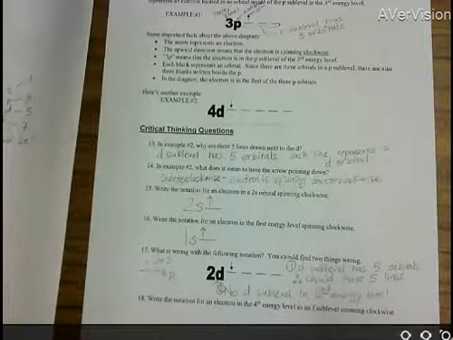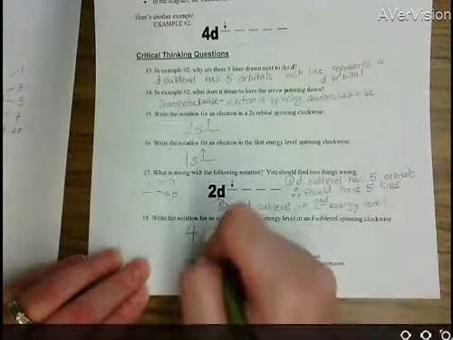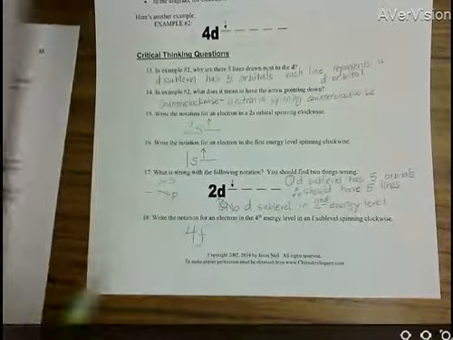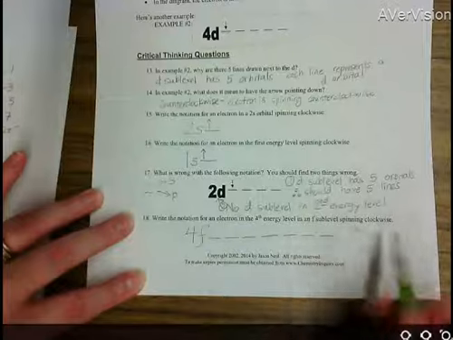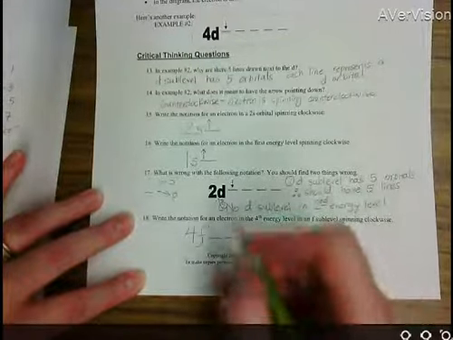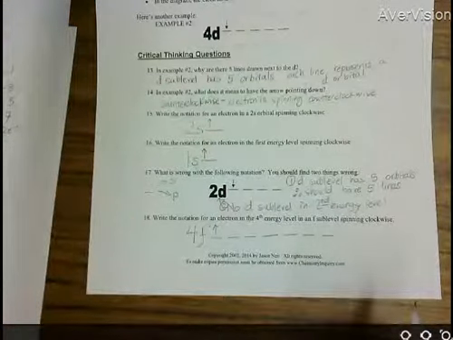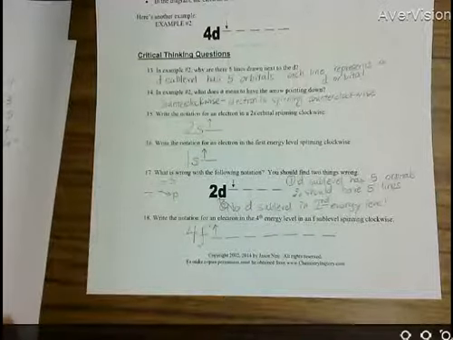Number 18, write the notation for an electron in the 4th energy level in an f sublevel spinning clockwise. So 4th energy level means I write a 4. F sublevel means I write an f. Now, how many lines should I put next to an f? Remember, an f sublevel has 7 orbitals, so I need 7 lines: 1, 2, 3, 4, 5, 6, 7. And now I want the electron to be spinning clockwise, which means I should put it up. And it really doesn't matter which line you put it on at this point. So I hope that that helps if you had questions on ChemQuest 16.